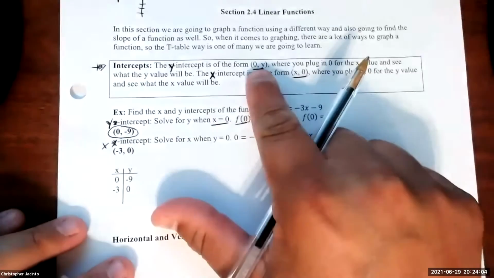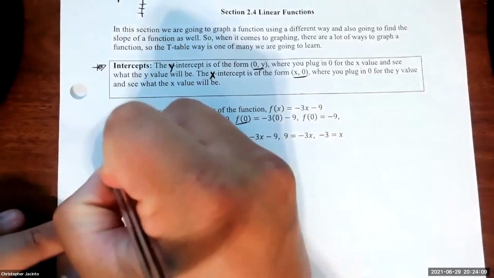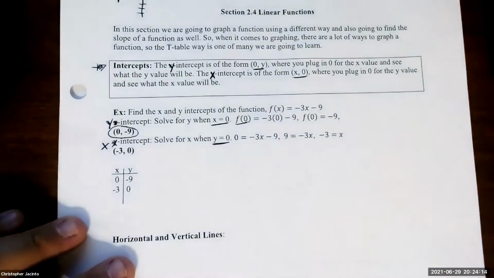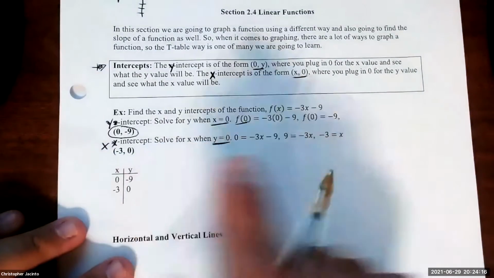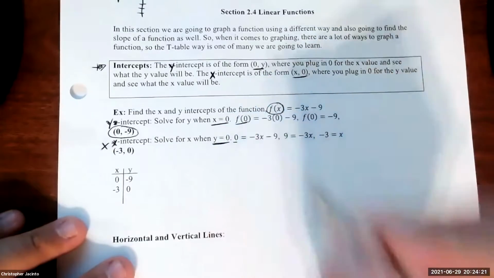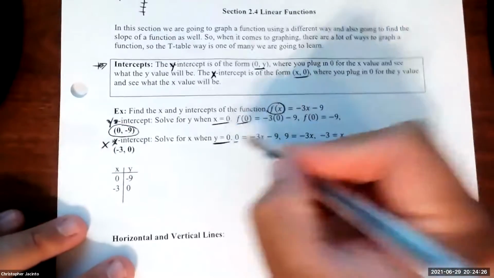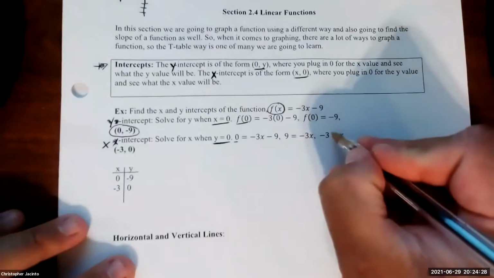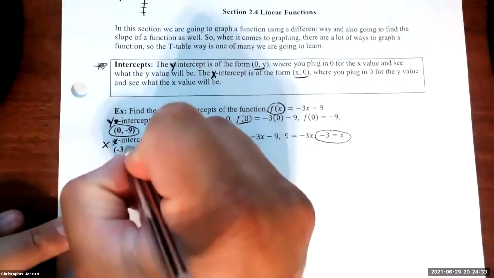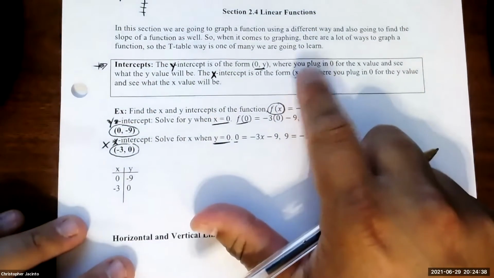Okay, again, in that form there. And now the X-intercept is just the opposite. Now we're going to plug in 0 for Y and see what we get for the X. So this one's a little bit more complicated because we're going to set this whole thing equal to 0, and then just solve for X like the first day of class, right? So we add 9 to both sides and then divide by -3. And we get X equals -3. So therefore our X-intercept is -3, 0, again in that same template.